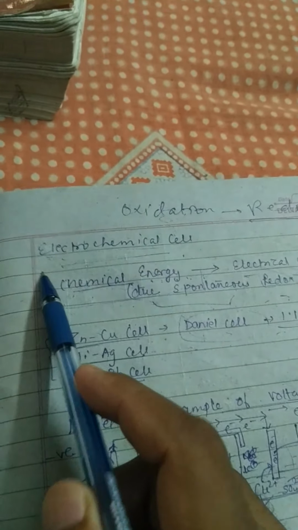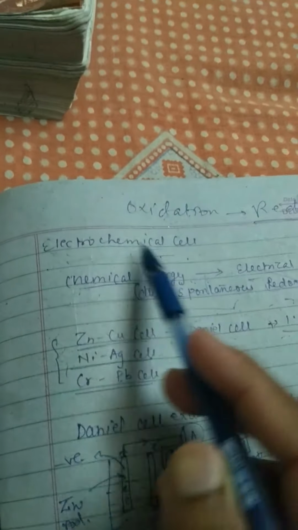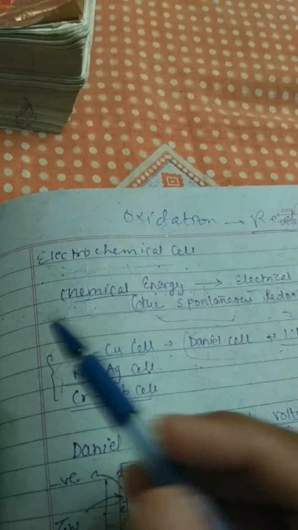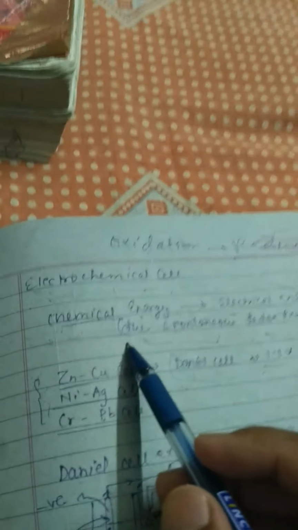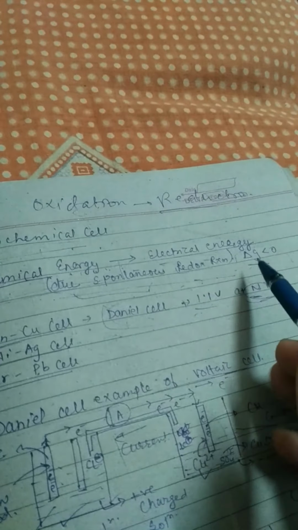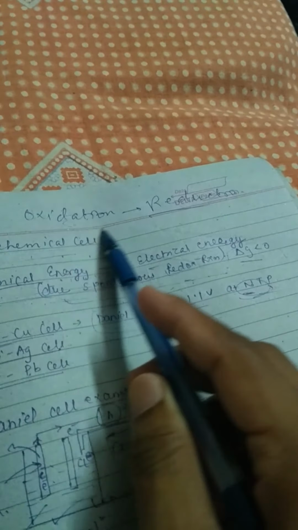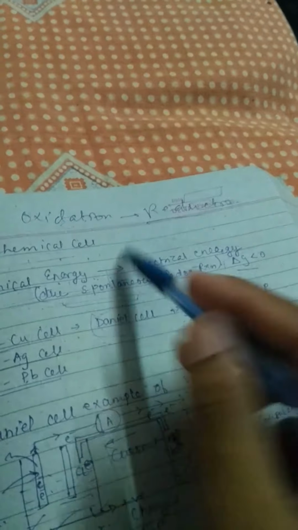Good morning students. Today we are going to start electrochemical cell. Electrochemical cell is basically the chemical device used to convert chemical energy into electrical energy. It is a spontaneous redox reaction. A spontaneous redox reaction is basically the reaction in which oxidation and reduction go on simultaneously.